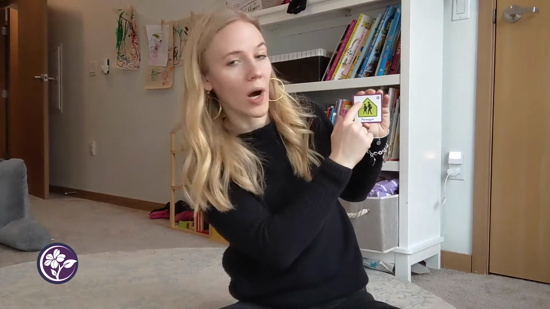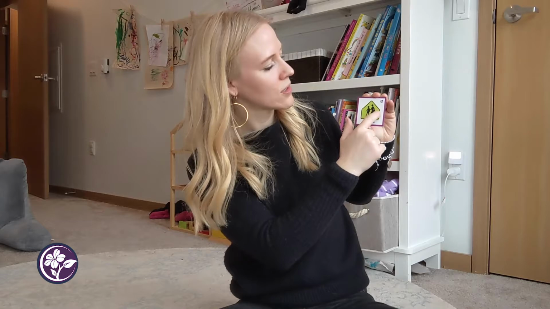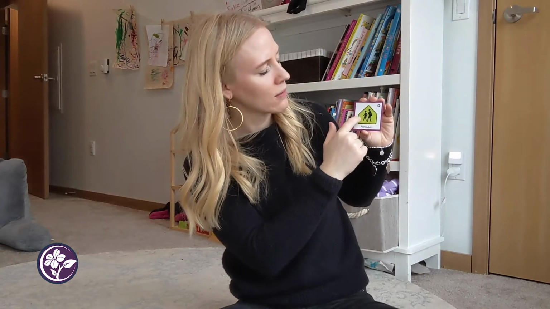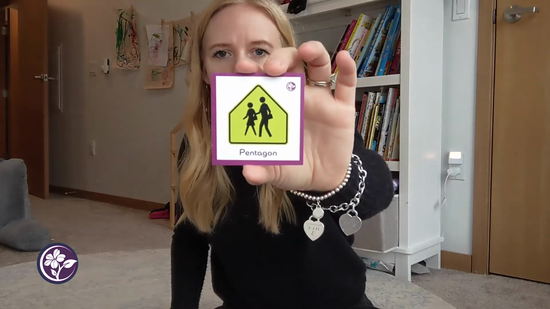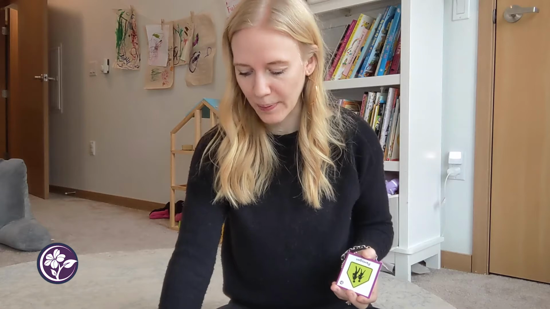You ready? 1, 2, 3, 4, 5. What is the name of a 5-sided shape? It's called a pentagon. That's right. And sometimes it looks like a sign or it might look like a house. I wonder if we can find any other pentagons.